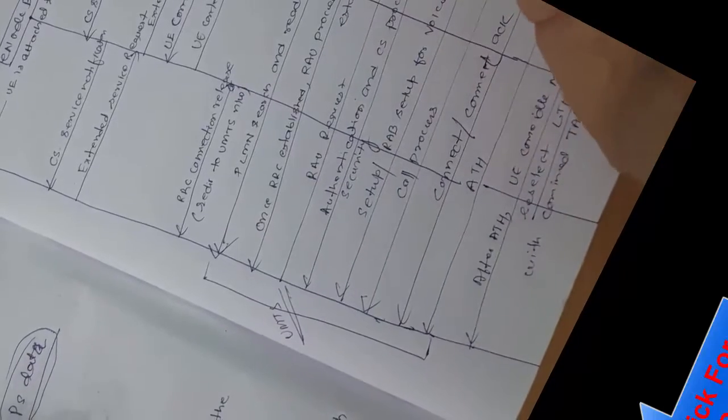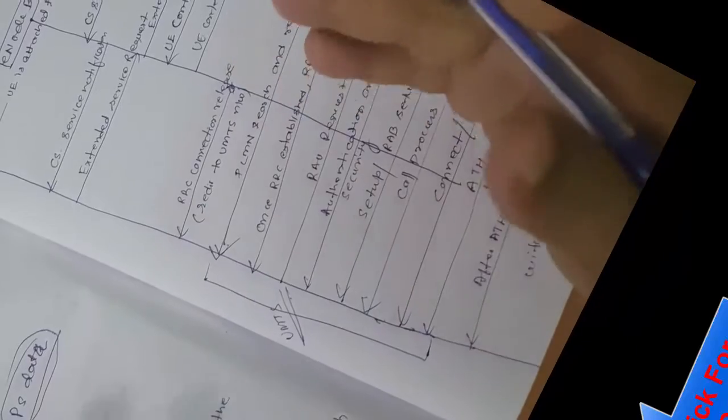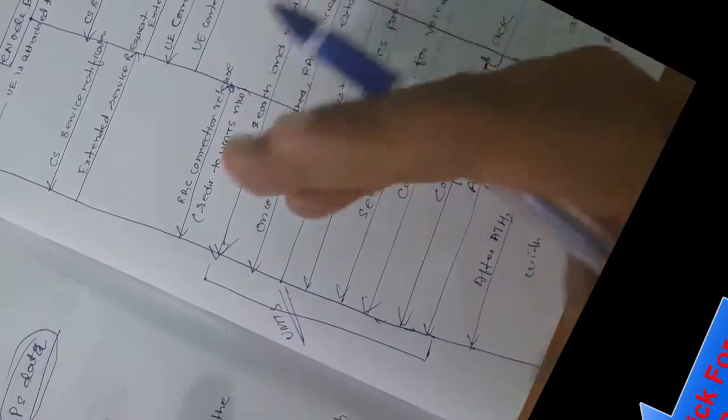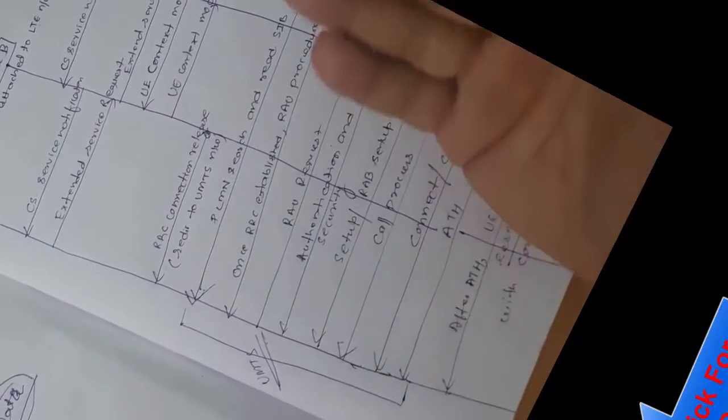So actually a question arises here. If data is already running on LTE, if the UE is attached to LTE and the data was ongoing, what happens when the UE moves to the legacy network?